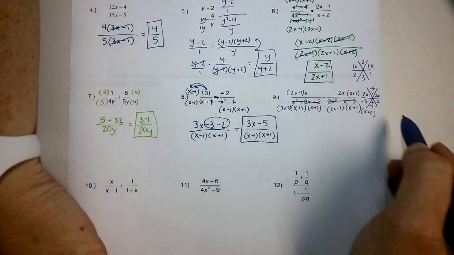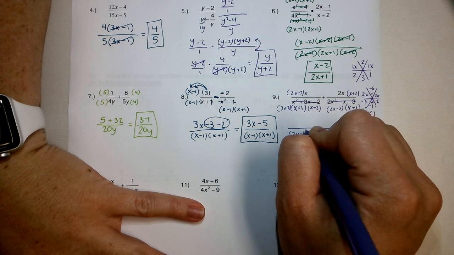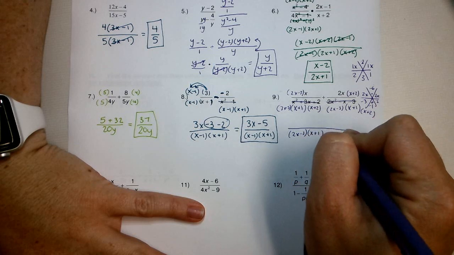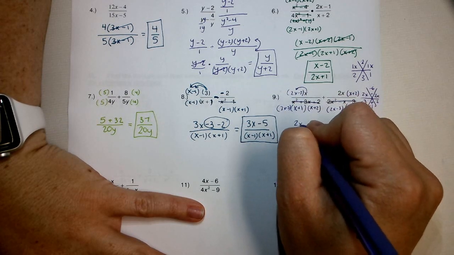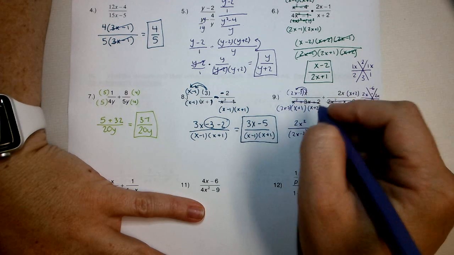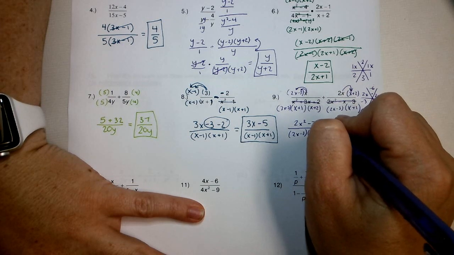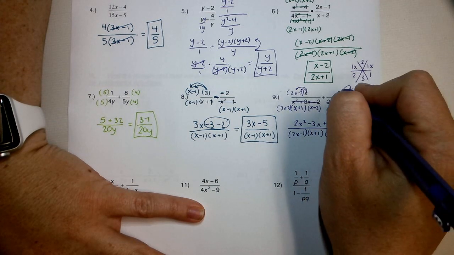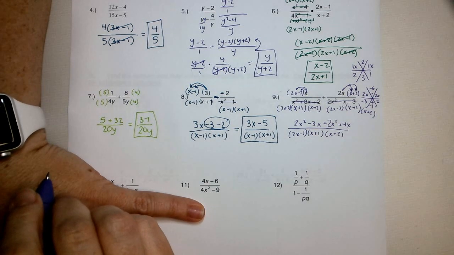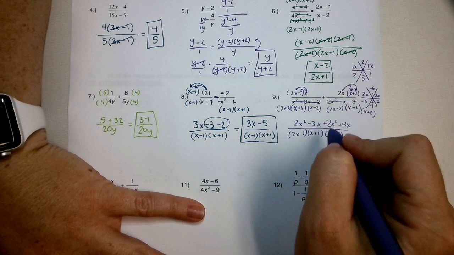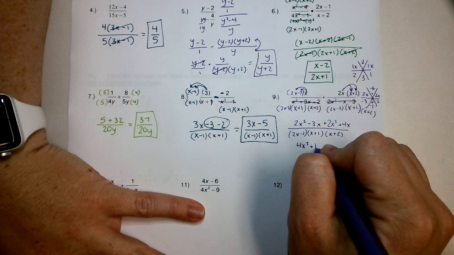So now that my denominators match, we can put it above the single denominator. x times 2x is 2x squared. x times negative 3 is negative 3x. 2x times x is positive 2x squared. 2x times 2 is positive 4x. So we end up with 4x squared plus 1x.